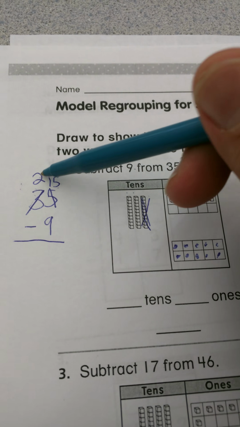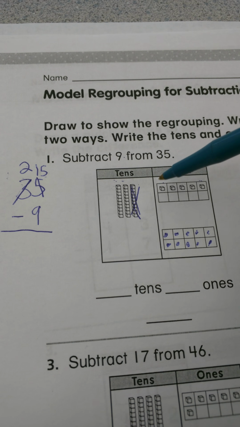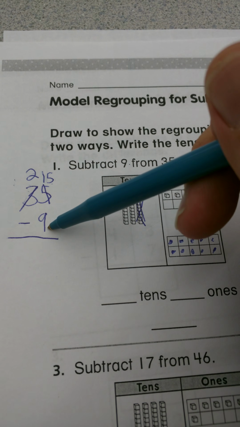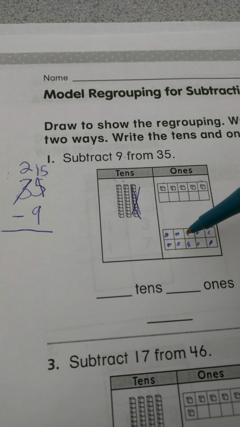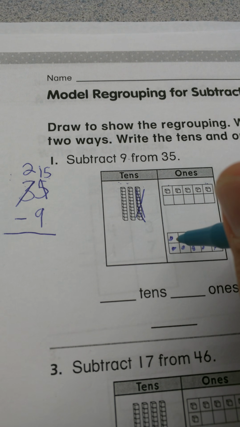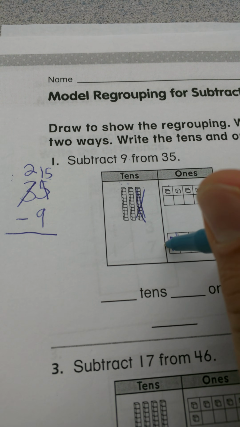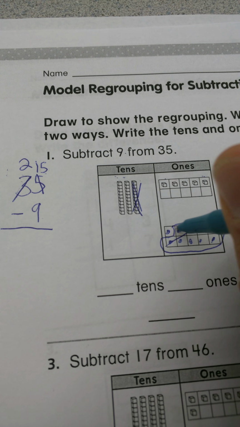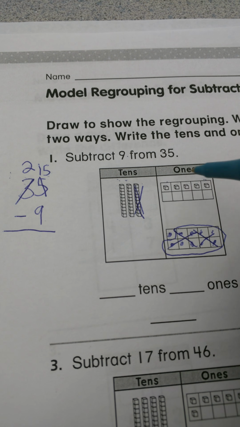So again, I have 2 tens, and I have 15 ones in total. I have 5 at top plus 10 on the bottom. That's 15. Now I need to take away 9. Now I have enough ones to take away. You can pick which ones you want to take away, but I know 10 minus 9 is 1. So I'm just going to leave 1 remaining. I'm going to put a circle around the rest, put an X over here, and you see I have 1 left.